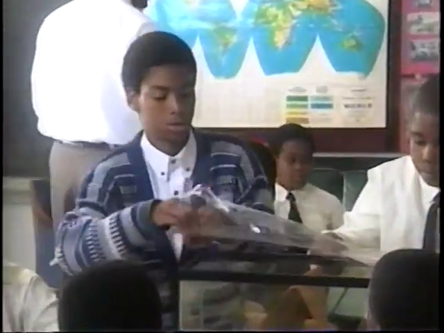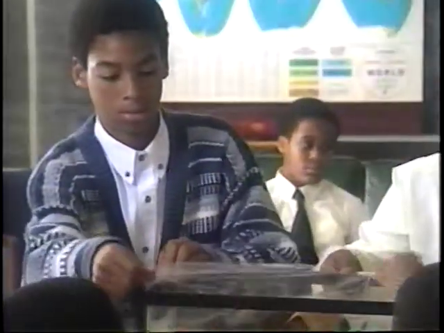Heating and cooling are basic to the mechanics of weather. These students at Ann Beers, a public school in Washington, D.C., are observing the mechanics of weather by making some weather of their own. I want you to put the saran wrap over the top so you can trap the moisture inside of it.